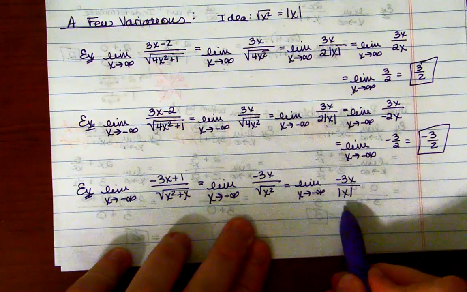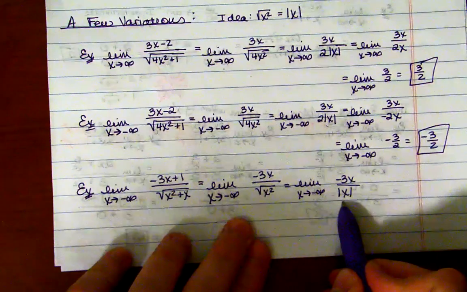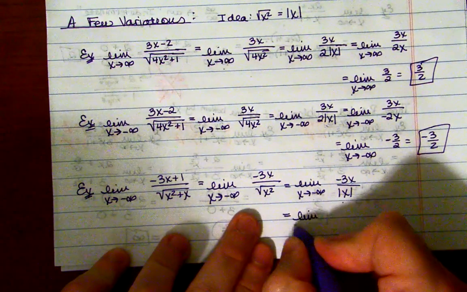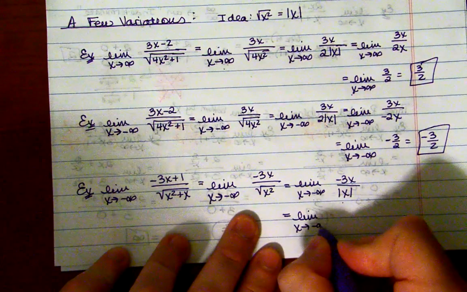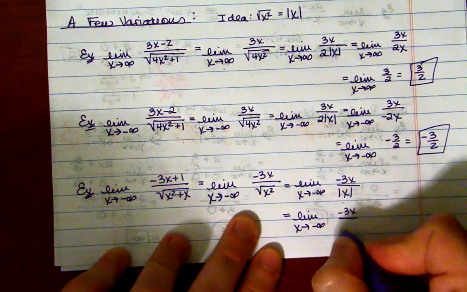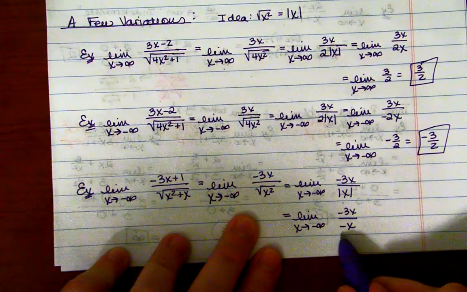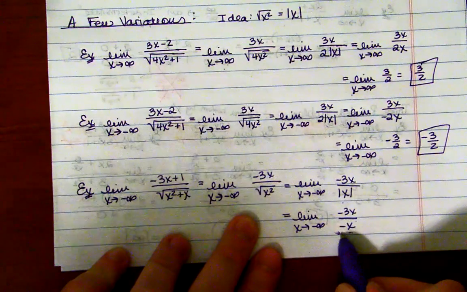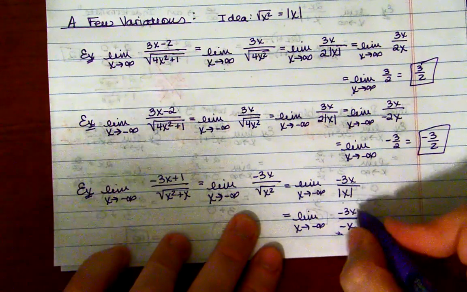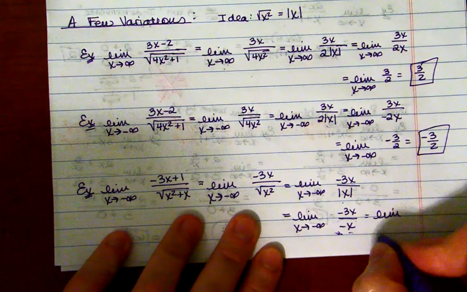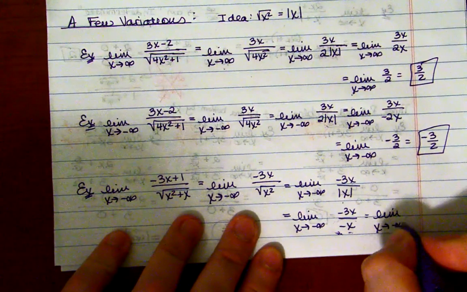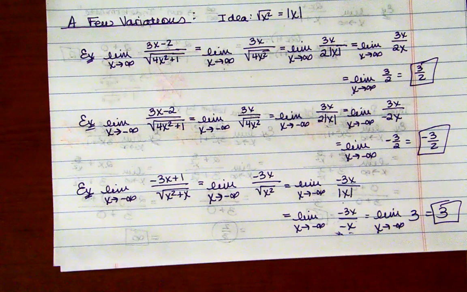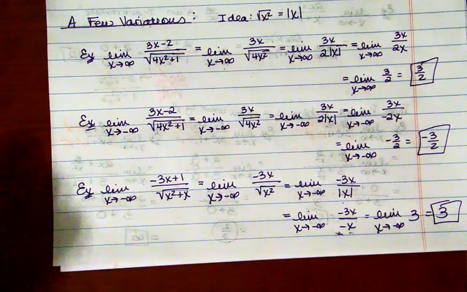Okay, well, if you're plugging in a negative number to the bars, to take the absolute value of a negative, we have to change its sign. So I'm going to make this the limit as x approaches negative infinity of negative 3x over negative x, changing the sign of x. Remember, this does not mean the bottom is negative. It means x was negative, and this is changing its sign, making it positive. I can simplify this down to a 3 inside that limit, and I'm going to get 3 for my answer. Hopefully that's what you got.